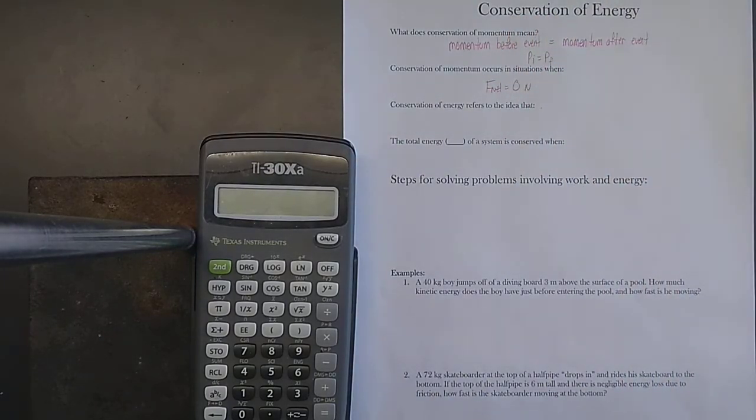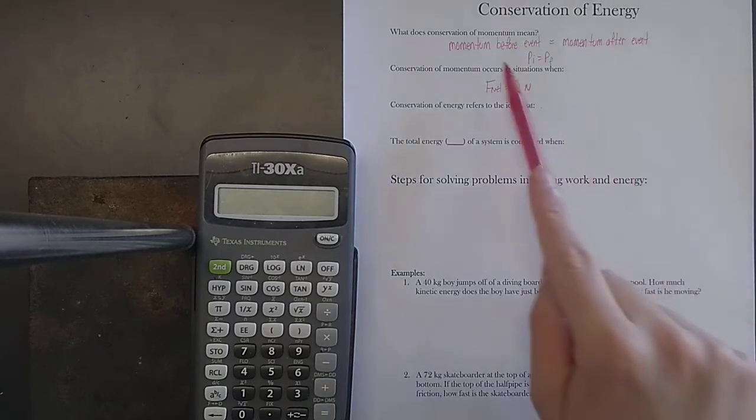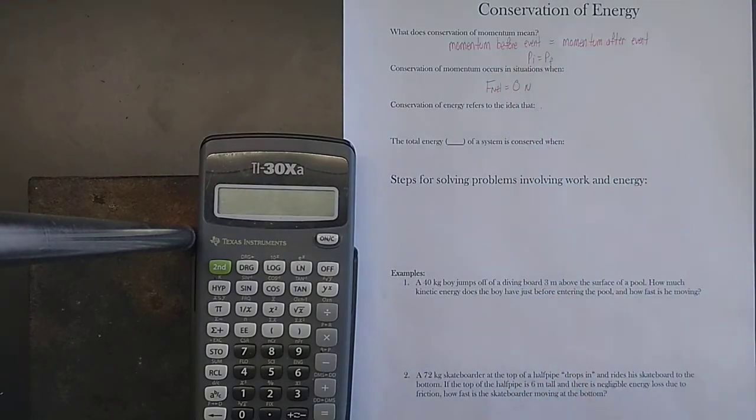And that actually made sense because if the net force was 0, the definition of impulse was net force times time. And so if the net force is 0, the impulse was 0. And another way to think about impulse was that it was equal to the change in momentum. So if the net force is 0 newtons, the impulse was 0 newton seconds, and therefore the change in momentum was 0. In other words, the total momentum stayed the same.